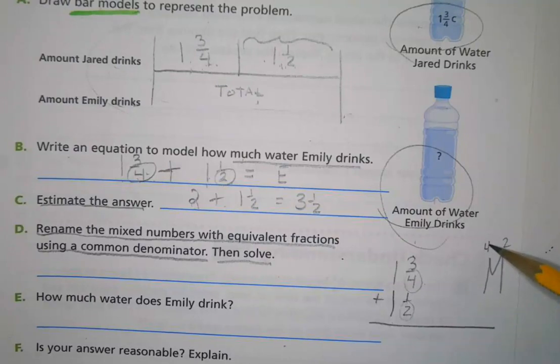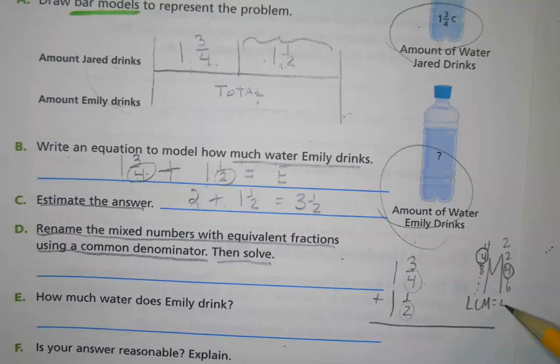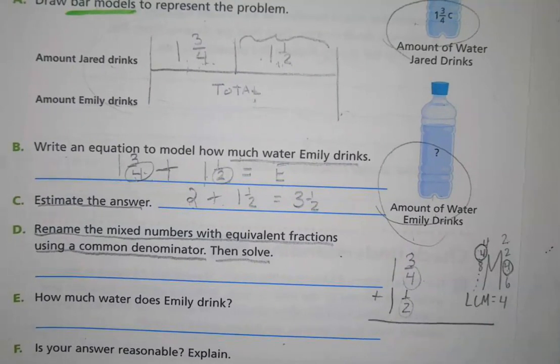Alright, I know multiples of 4, 8, and on and on. And I'm going to stop right there because already I know that when I'm writing my multiples of 2, 2, 4, 6, I know that 4 is also a multiple of 2. So my least common multiple is equal to 4. And I know that that least common multiple is going to become my new denominator, my least common denominator. The LCM changes into my LCD.